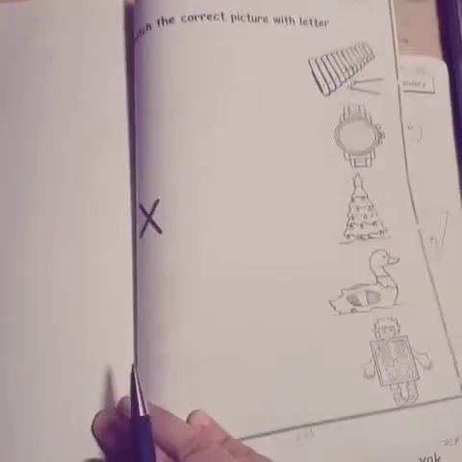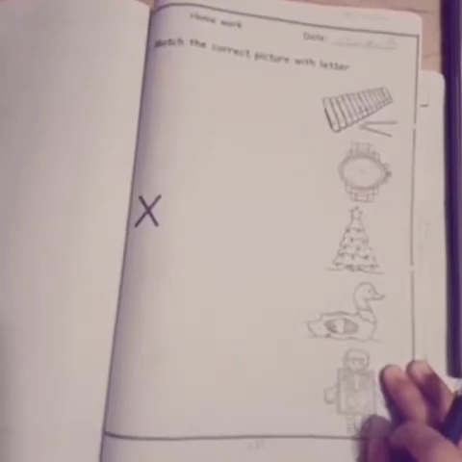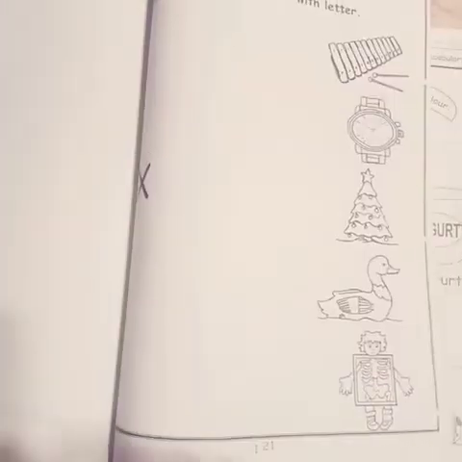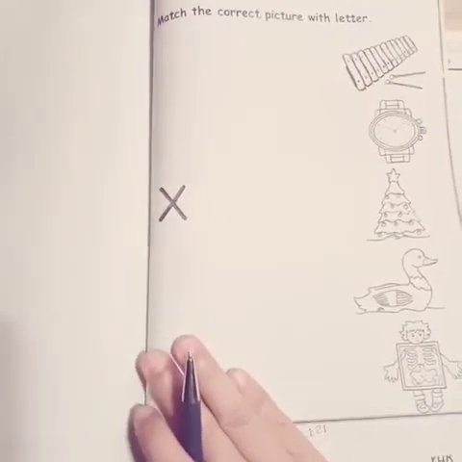Okay, now this is the most important page. My camera is not working. It's really not okay, fine.